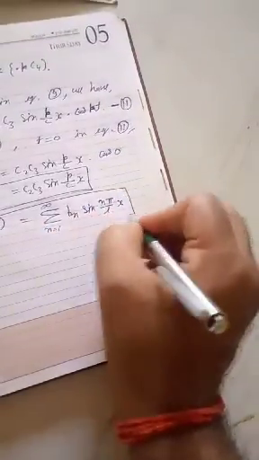So this equation can be written in this form in the case of a Fourier series.